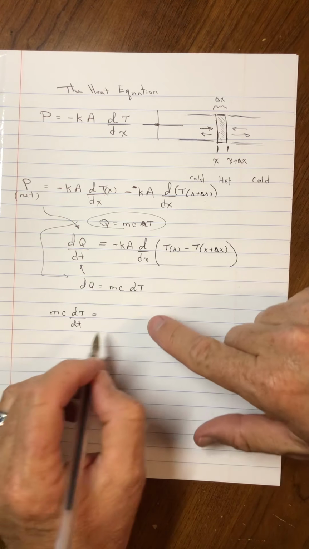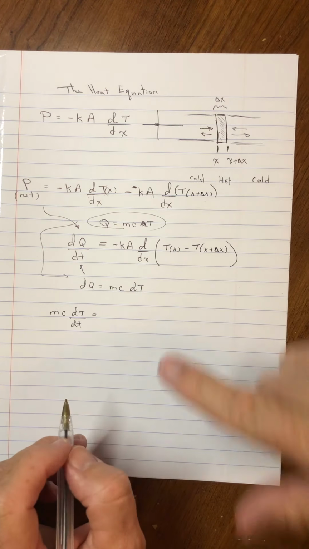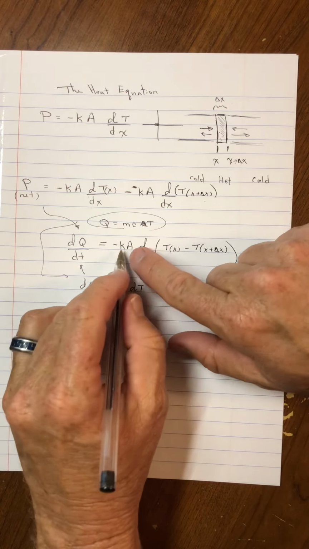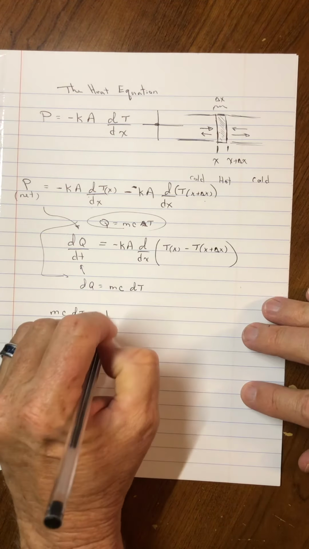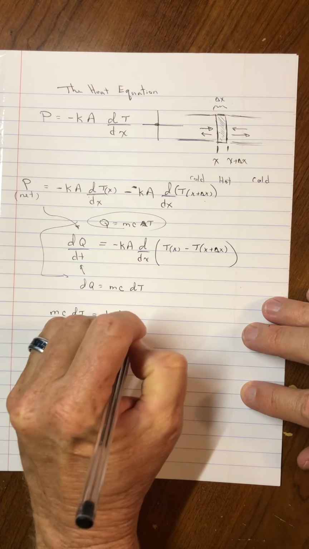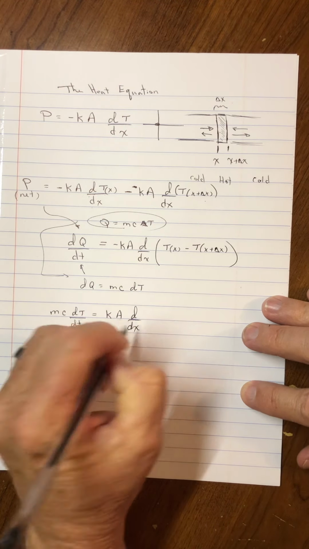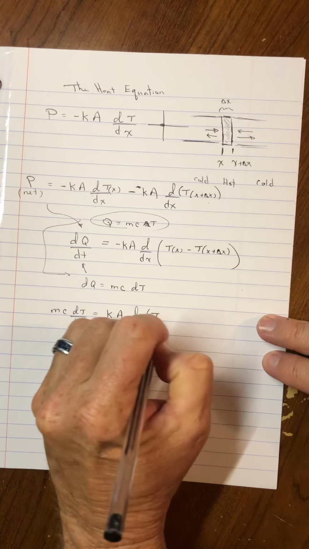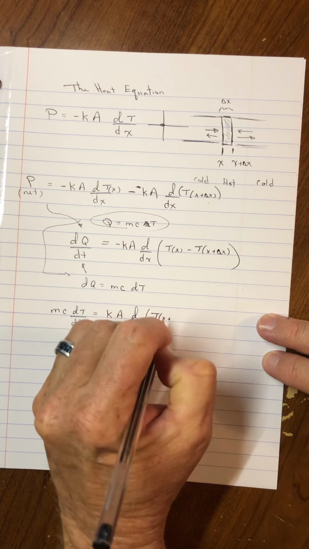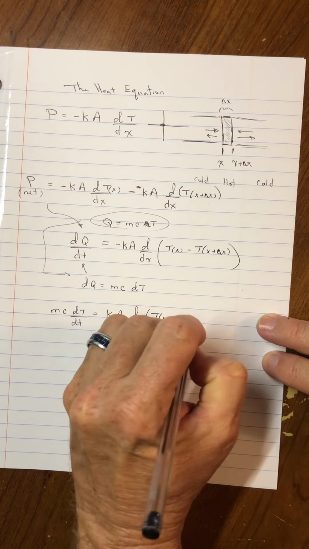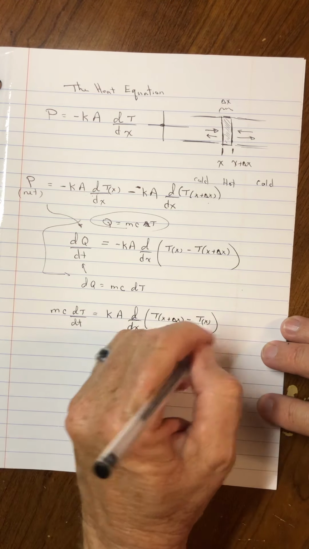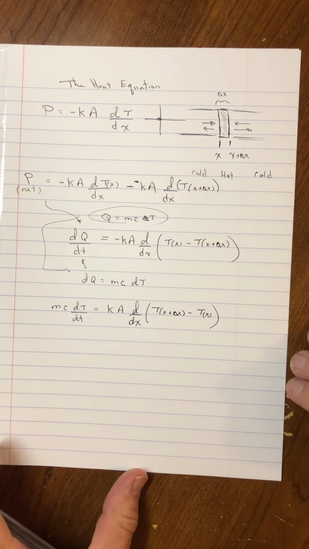And then over here on this side, maybe I'll do something like this. I'll put the negative into here, so this will be a k and an a, and I still have this derivative, and now that changes the order. This is the temperature at x plus delta x minus the temperature at x. Okay.